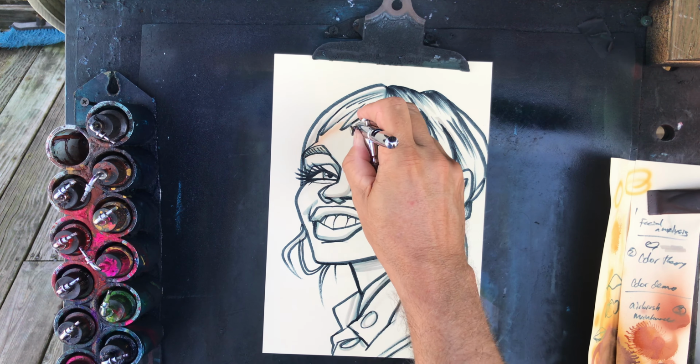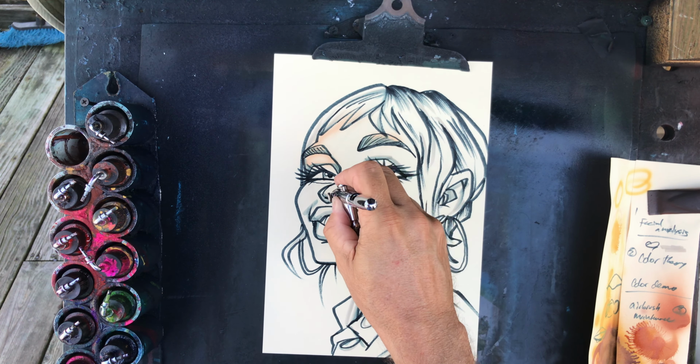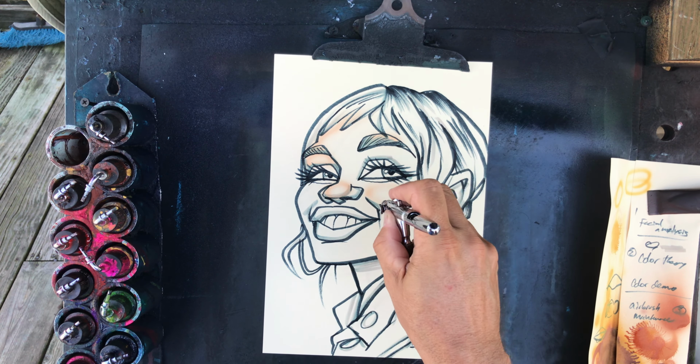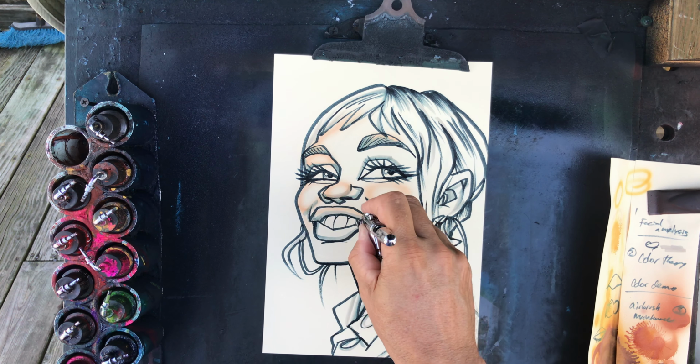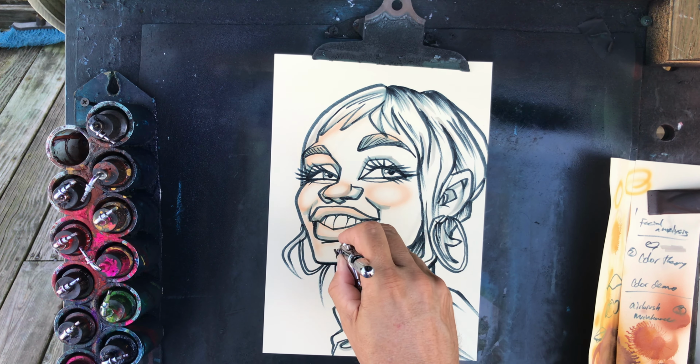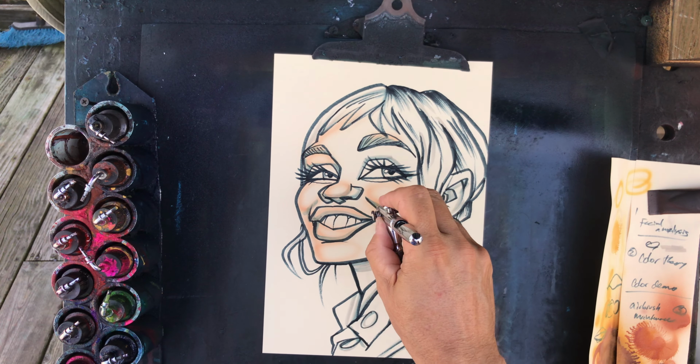Like I said, you go around the shapes, the brow shape, the nose shape, the cheeks. These are all ball shapes. The chin is another ball shape.